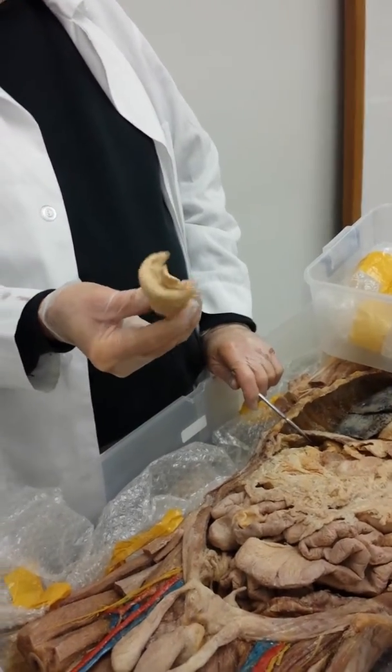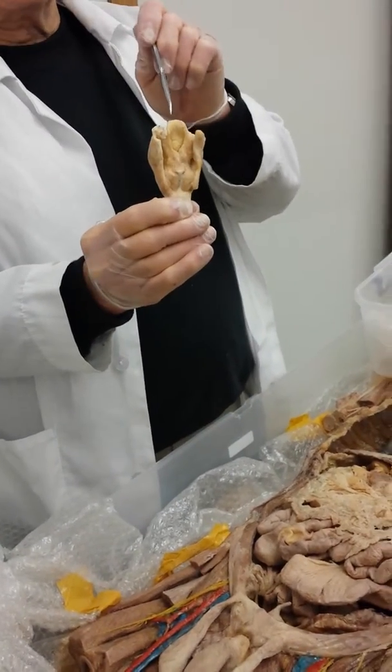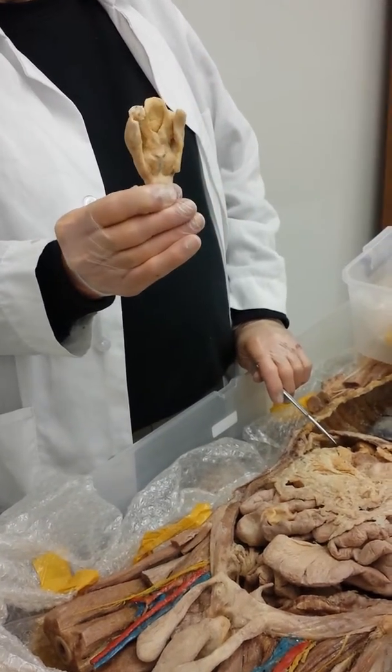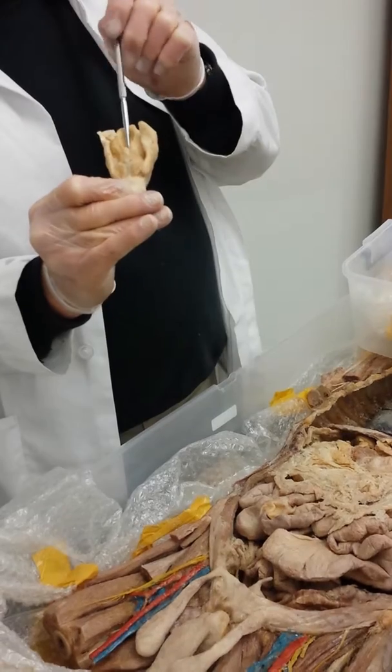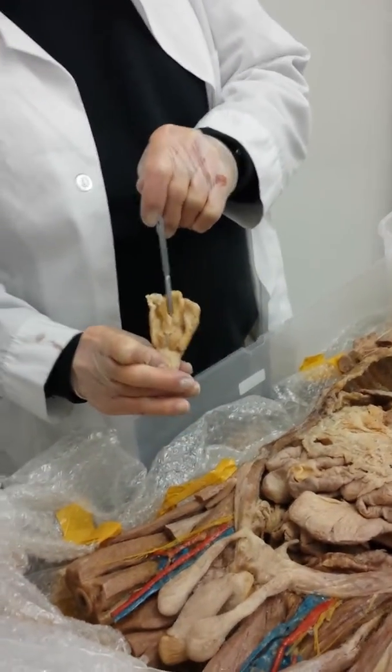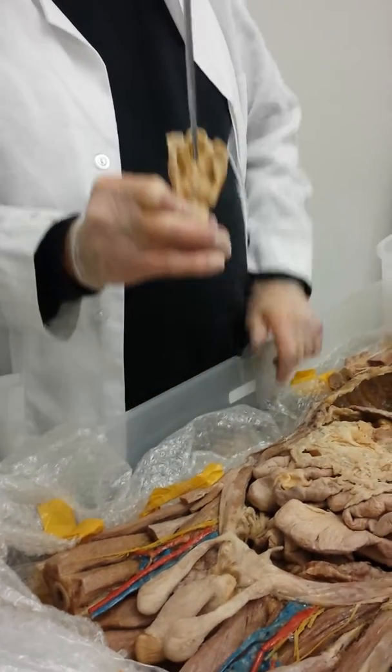Epiglottis. And there's our beginnings of our esophagus here.